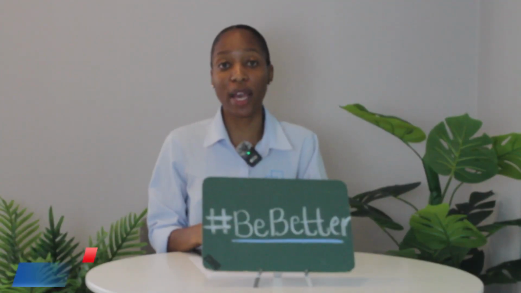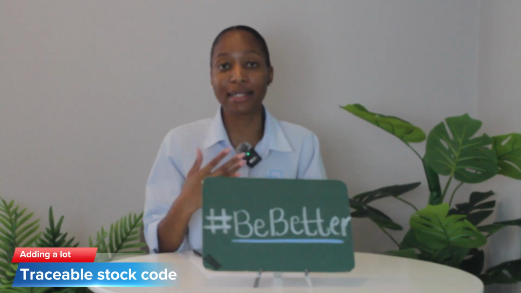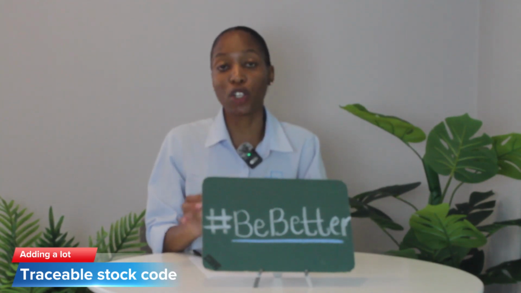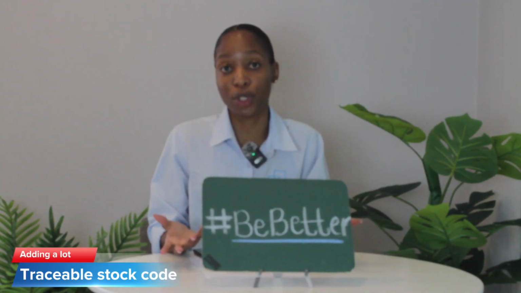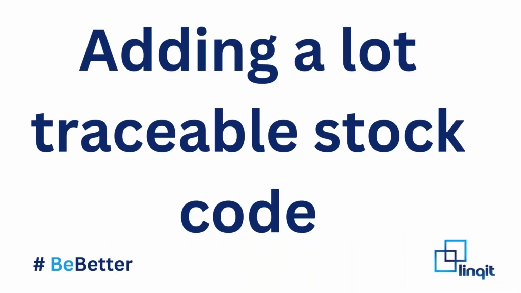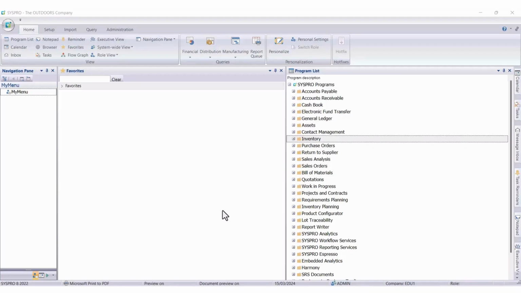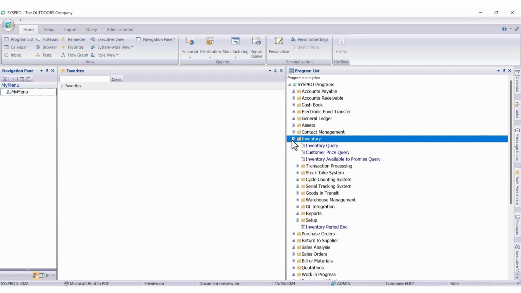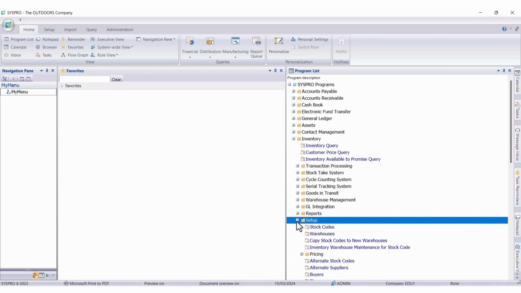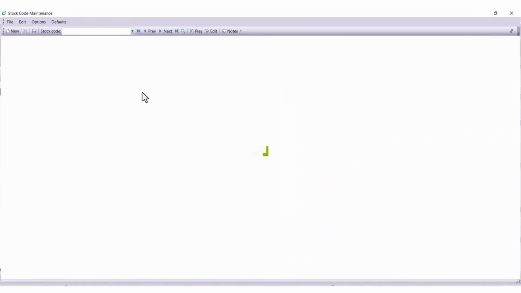Now, let's say you want to add a new stock code from an existing stock code that is lot traceable. This is how you would do it. Now we're going to add a lot traceable stock code. So we're going to go to Inventory, Setup, Stock Codes.